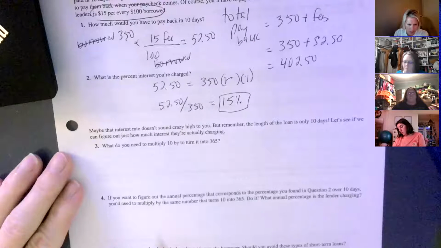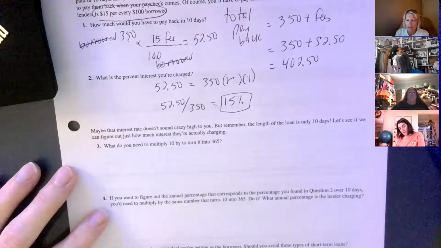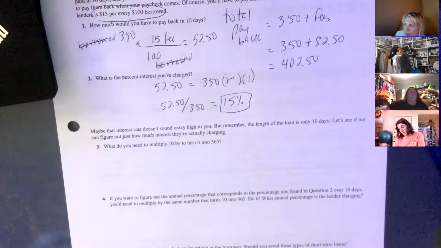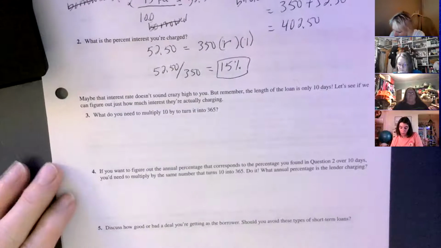Okay, remember when we invested the money a couple pages ago and it was for 3 months out of a year? We could think of this like that, right? Because this is 10 days out of a year. So let's think about that.